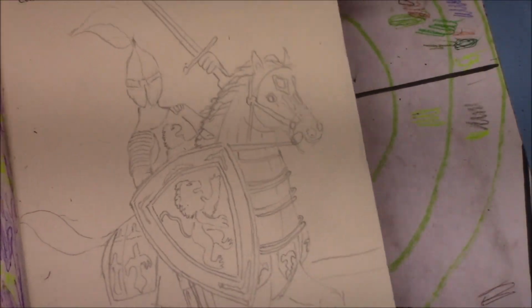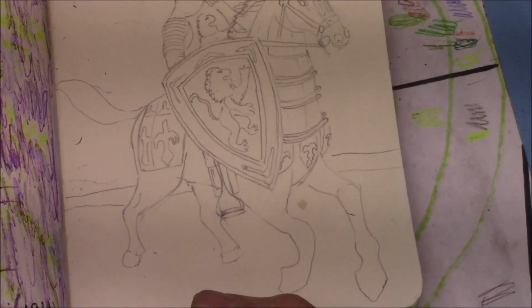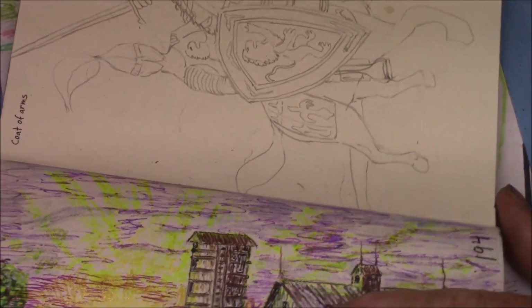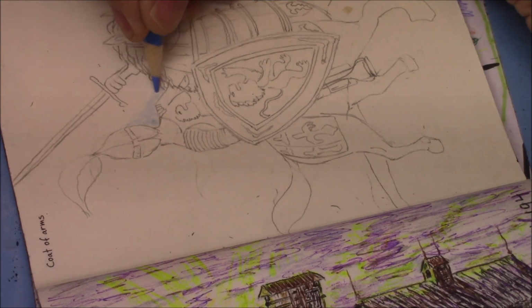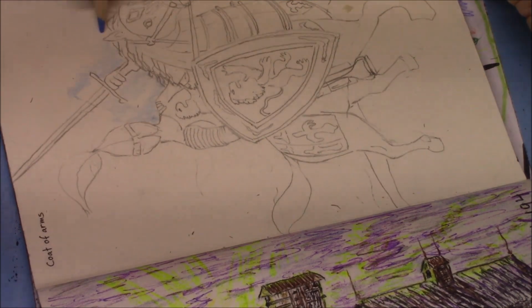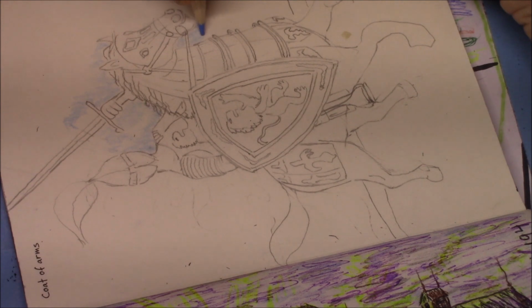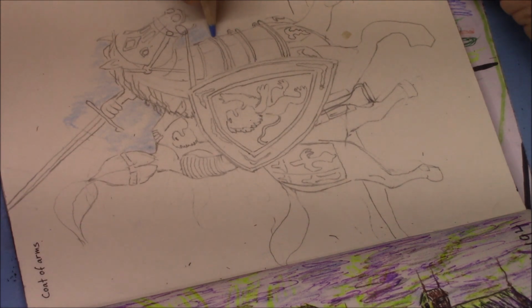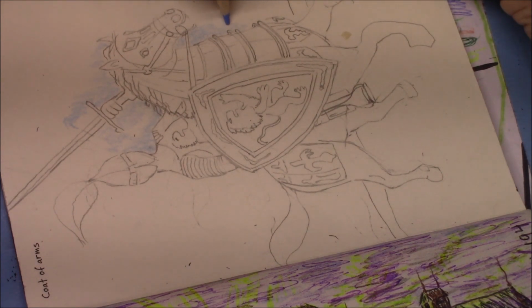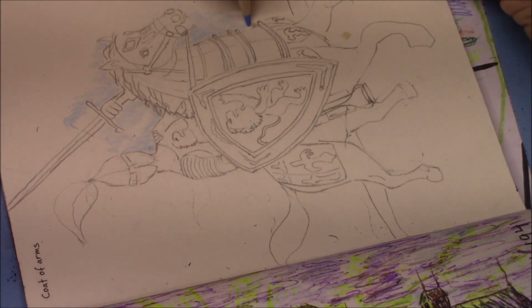Here's a drawing if you want to see what it looks like before we screw it up. The theory is that if I do this background first, then when I draw the knight in, you'll stand out against the background better.